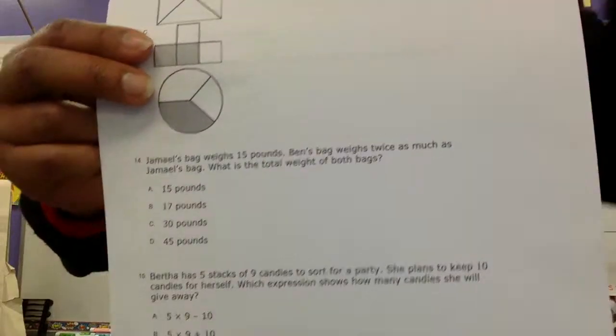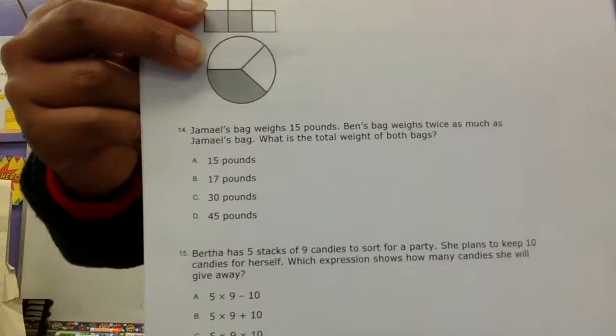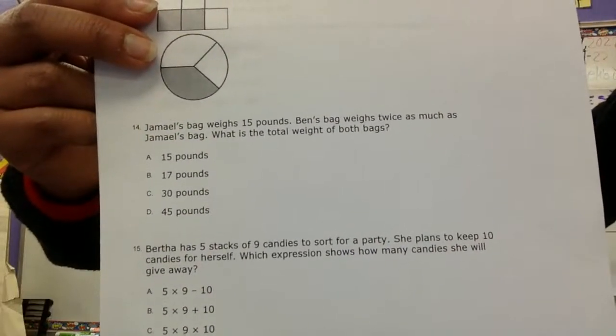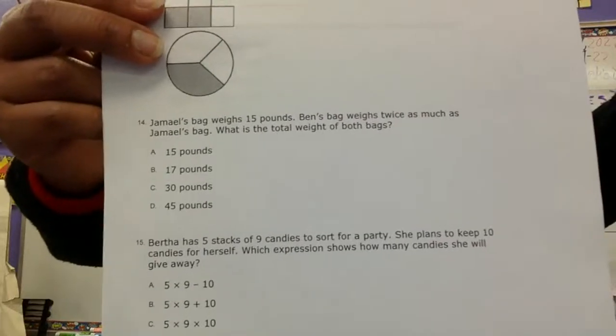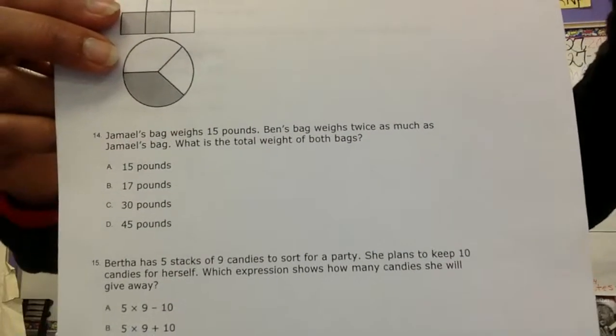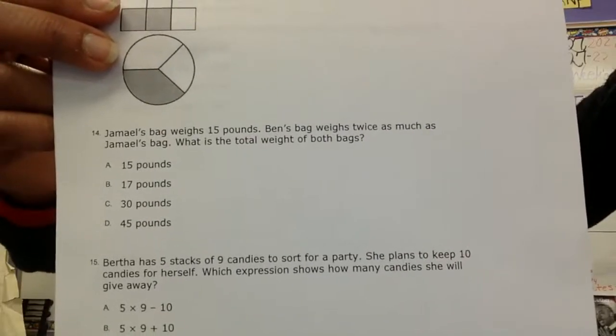I stopped at that first statement, didn't I? Instead of adding what I got first, which was 15 plus 15, which was 30, right? Then I needed to add what Jamal's bag weighed as well. Do y'all see that? Yes, ma'am. So instead of circling 30, we needed to circle what? D, which is 45.